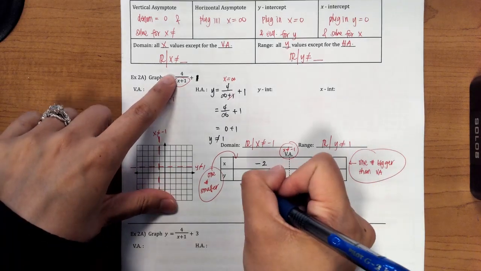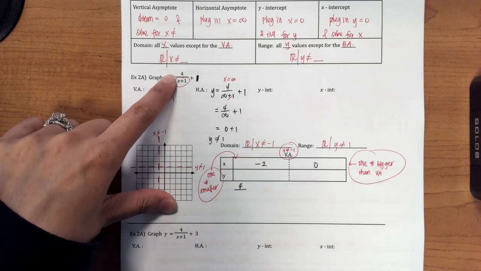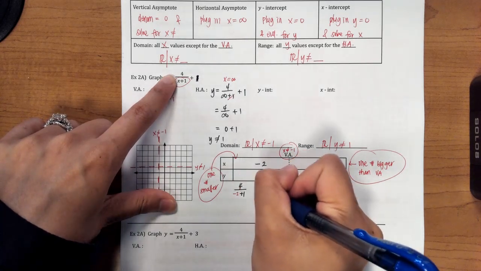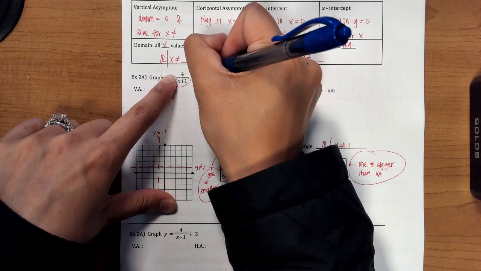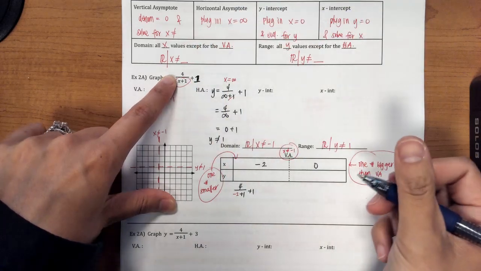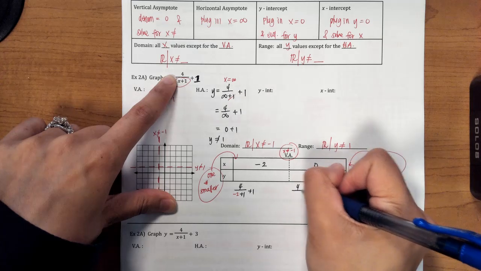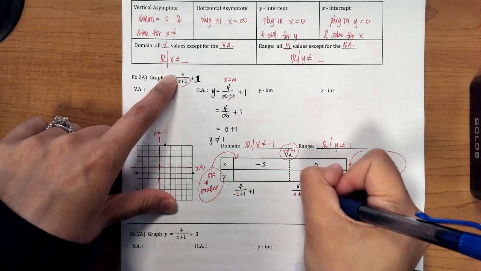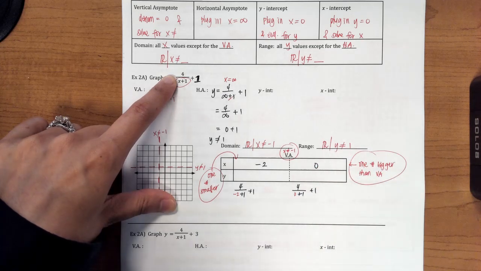I'm going to have 4 over -2 is my x, plus 1 plus 1. That's a 1. And then here I'll have 4 over 0 plus 1 plus 1. Well, order of operations, 0 plus 1 is 1.